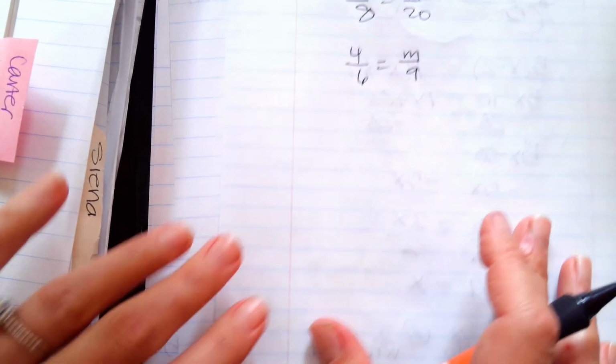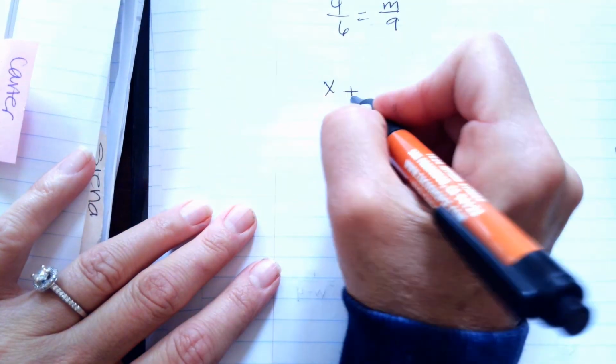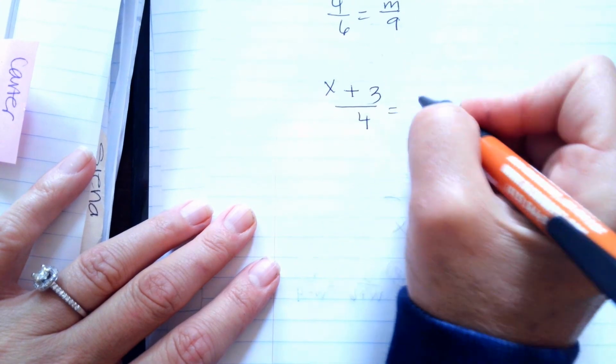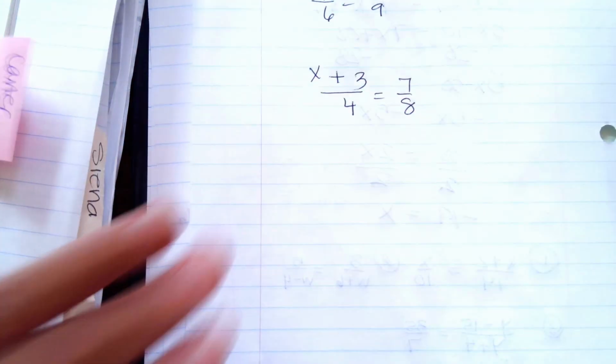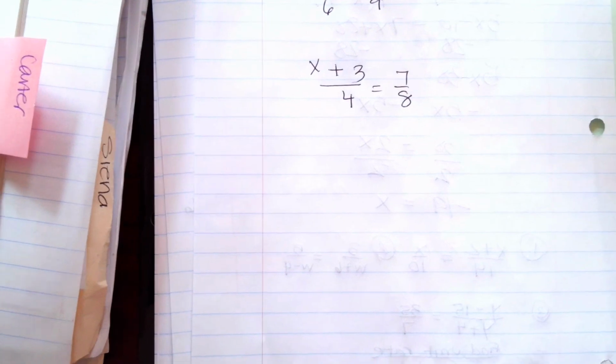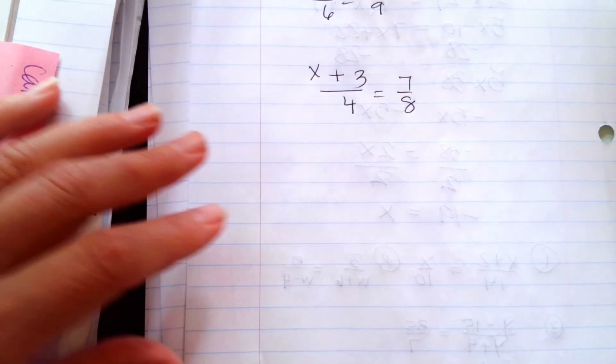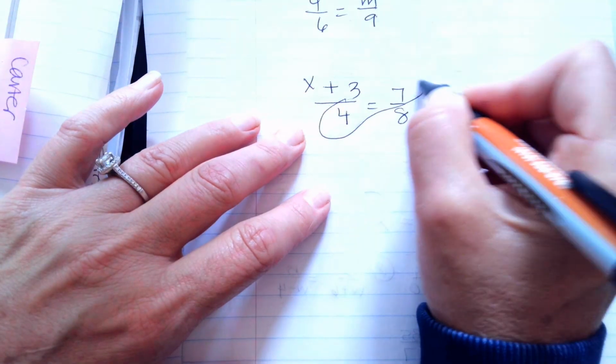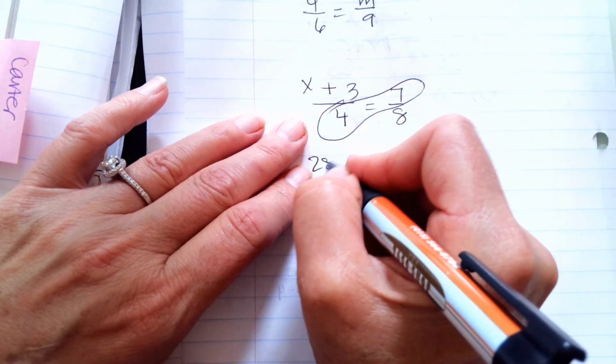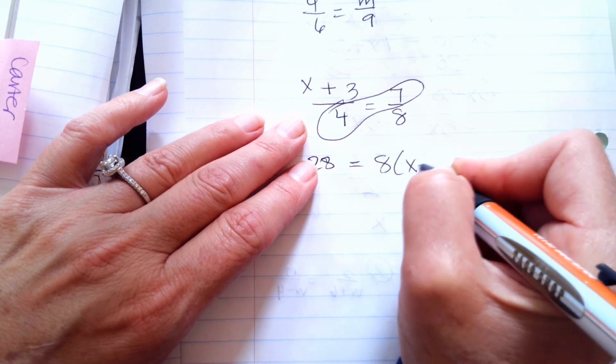Now, sometimes it's going to be one-sided. So for example, this one right here, you don't have to solve on both sides. So you see how that's different than the other one that we did? You don't have to distribute both sides. So no matter what they give, you still solve it the same way, like this.